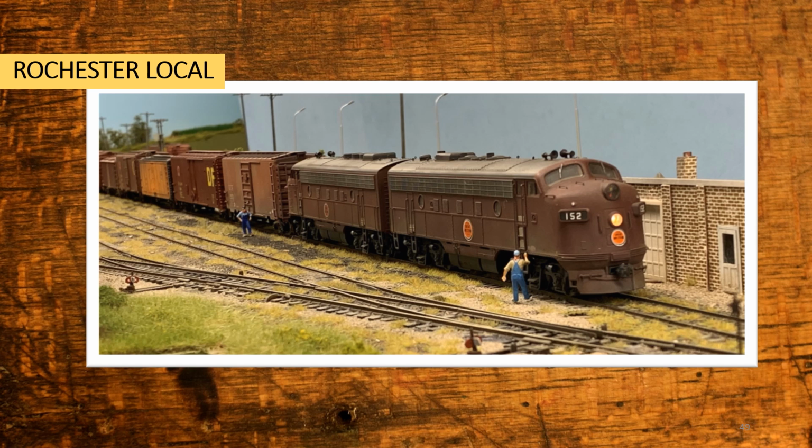Here's the Rochester local. So here we are on the layout. We're all pumped up with air, doing the air test, and we will start departing south, and our first stop will be at Simpson, Minnesota.